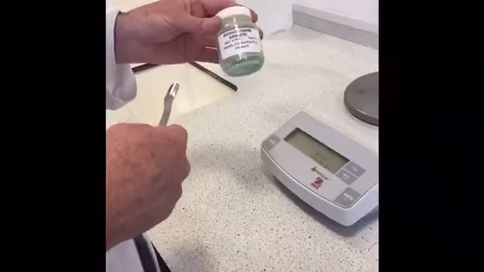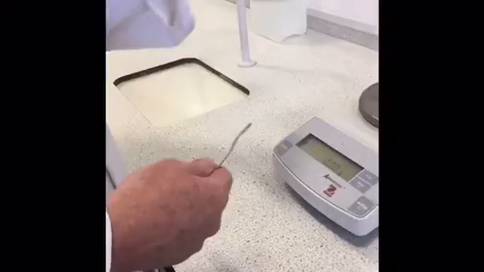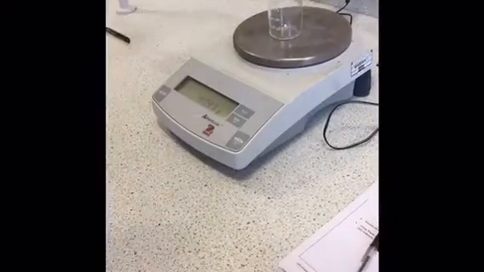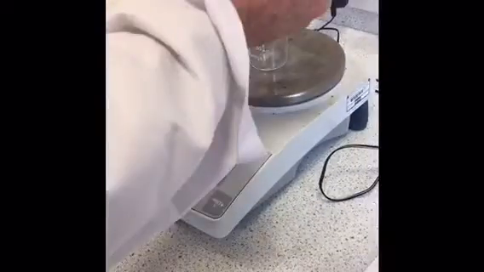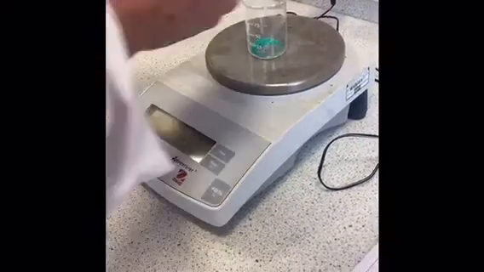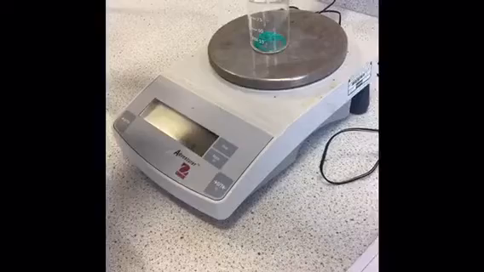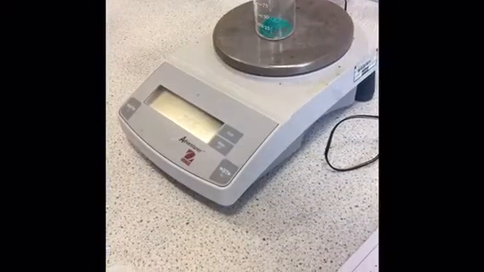So the first thing we have to do is to add accurately about 2.6 grams of the nickel salt. So you put the beaker on the balance, zero it, then add the nickel salt till you get near 2.6 grams. Okay, so that's 2.56 grams, so that's close enough, I'll record that.